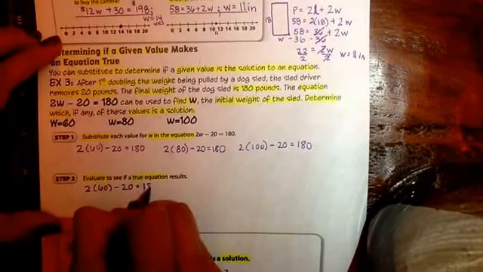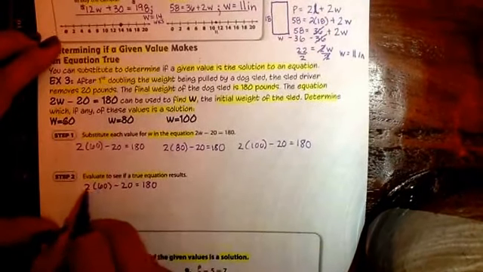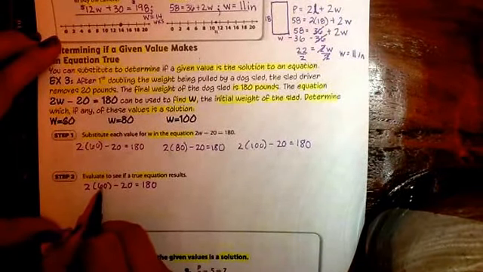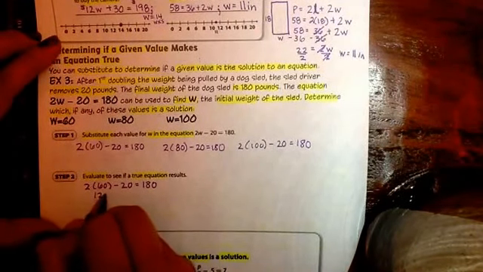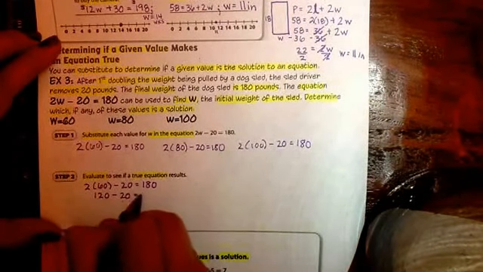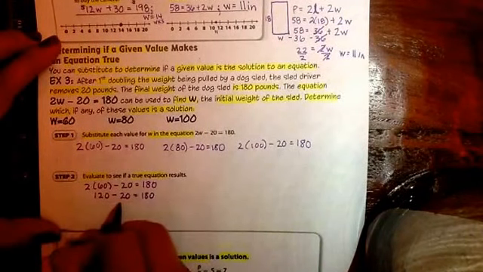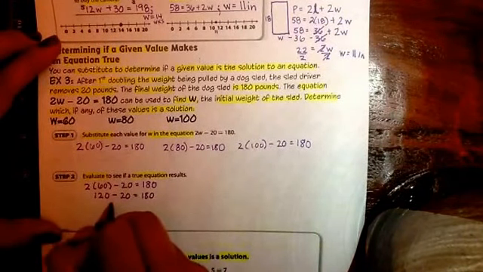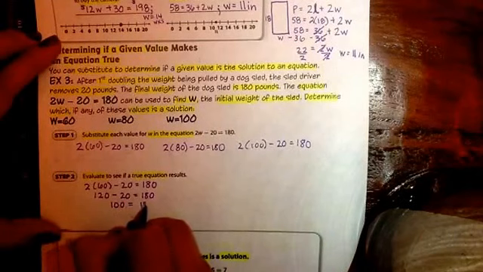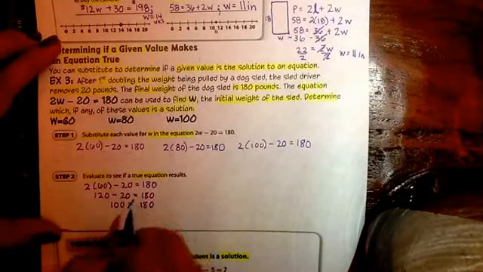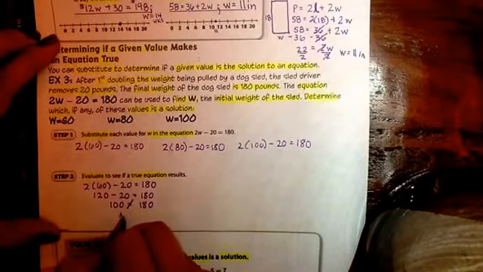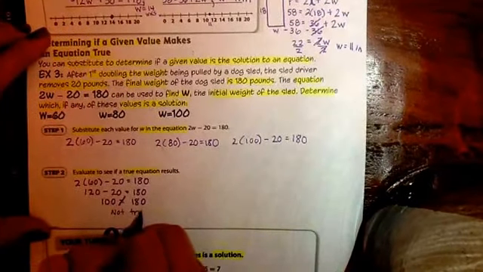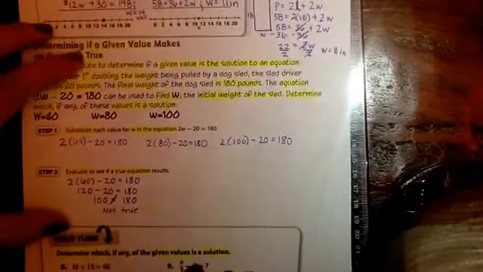And when we are solving, remember that you have to follow the correct order of operations. So multiplication would come first. So if I multiply 2 times 60, I'm going to get 120. 120 minus 20 would actually be 100. And does 100 equal 180? No. So you could just put that they are not equal. So this would not be a true solution. I'm just going to put not true.